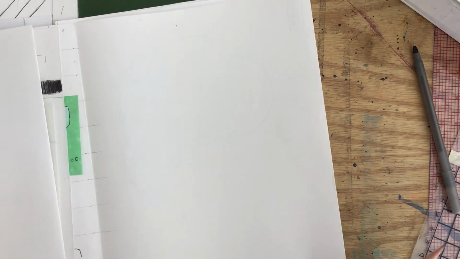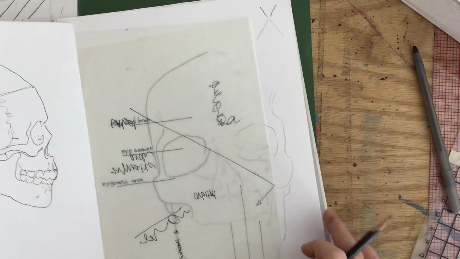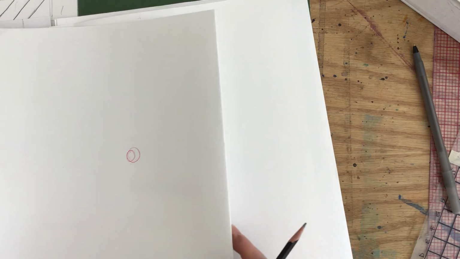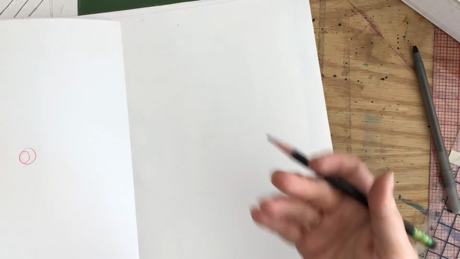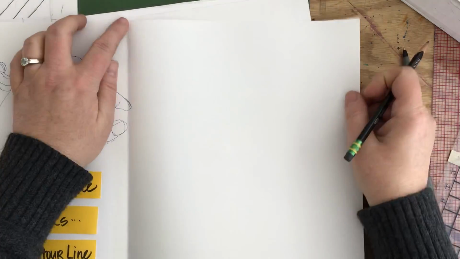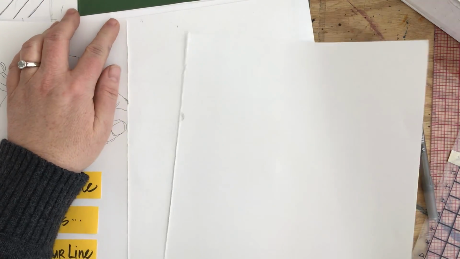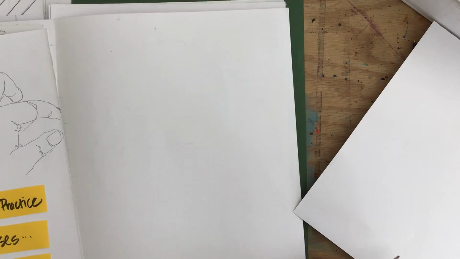What I'm going to do is find a sheet that is reasonably blank. Looks like this one is blank. I can either leave it in the sketchbook or I can go ahead and tear it out so that I have a separate sheet of paper to work on.